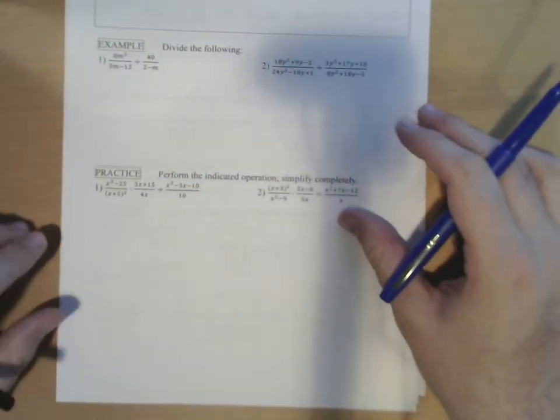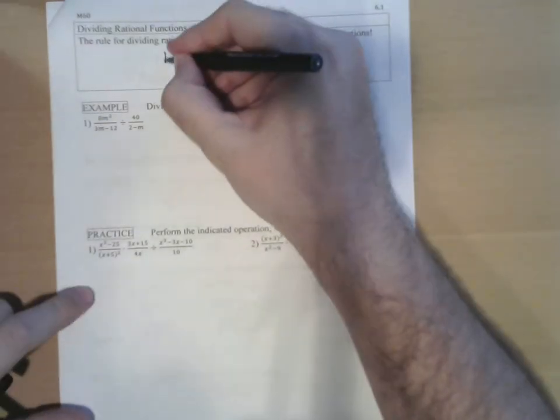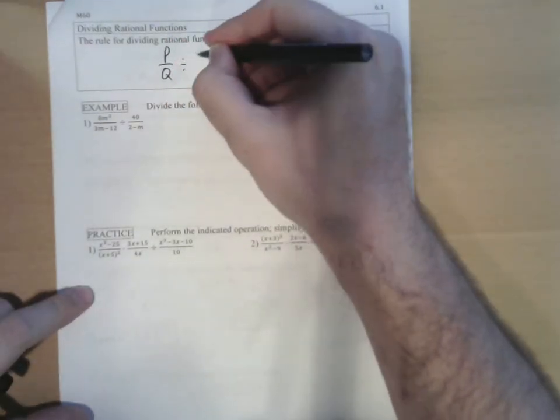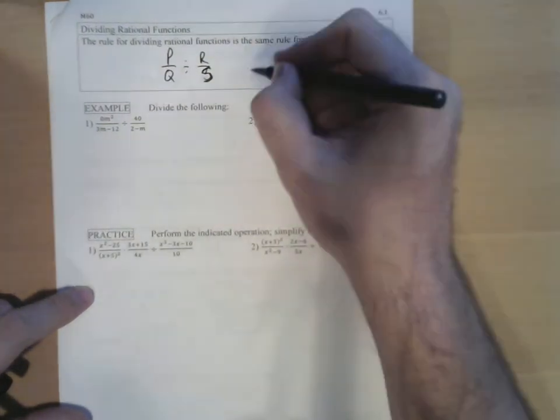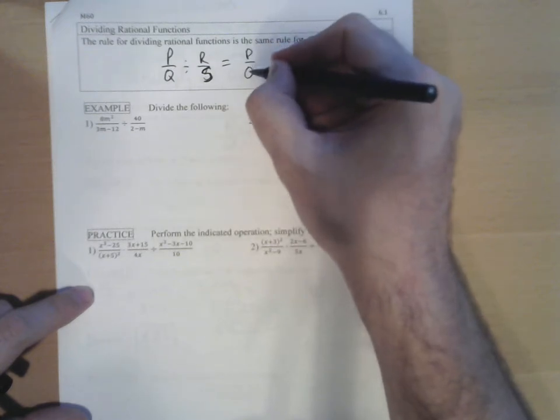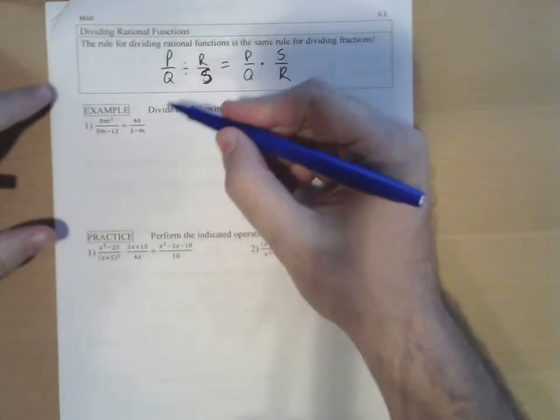So, turn the page. Talking about dividing here. So again, the rule for dividing rational functions is the same rule for dividing fractions. So if you have p over q divided by r over s, that's a 3, not an s, there we go. Then this is equal to p over q multiplied by the reciprocal s over r. So we'll look at 2 examples, and then there's some practice problems for you to finish up on your own.